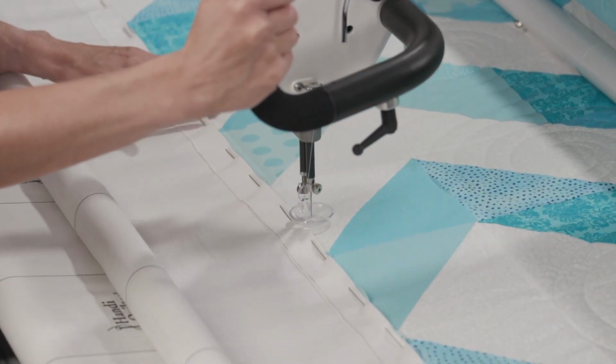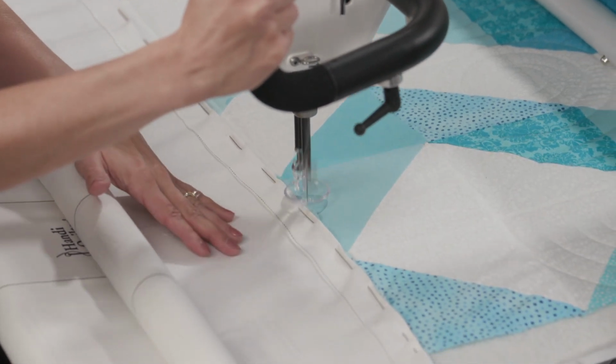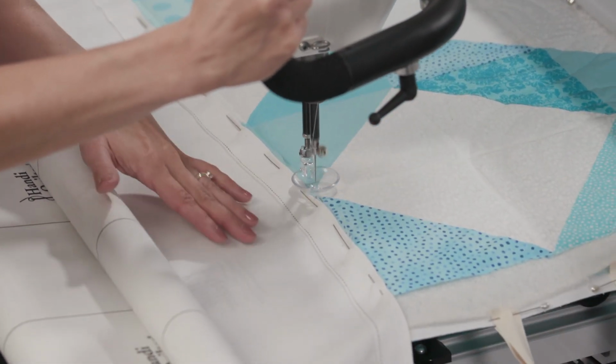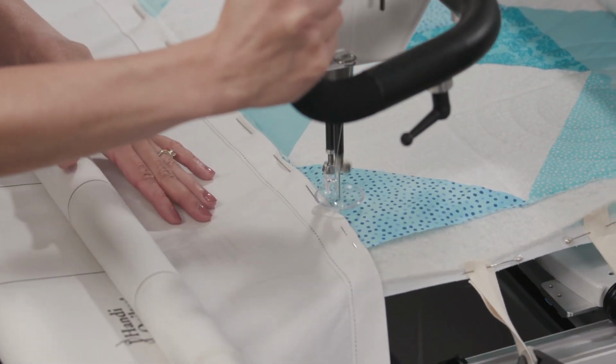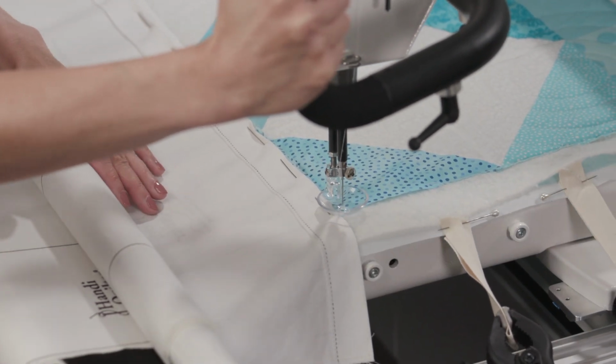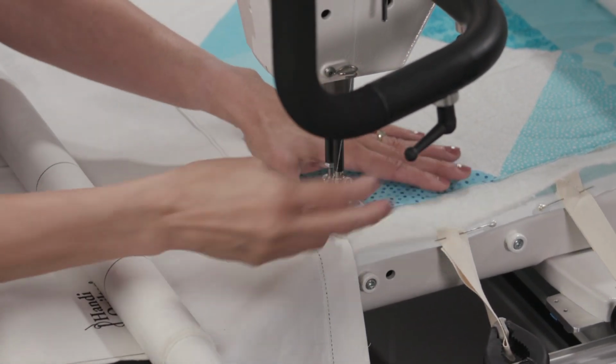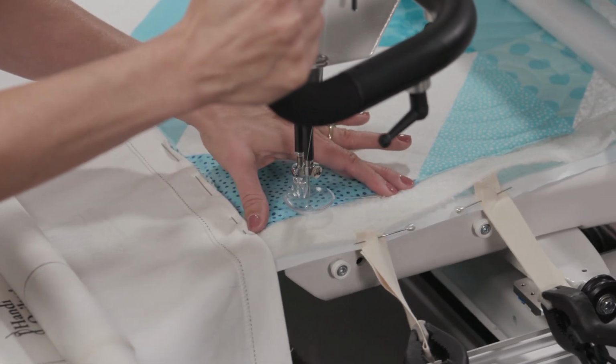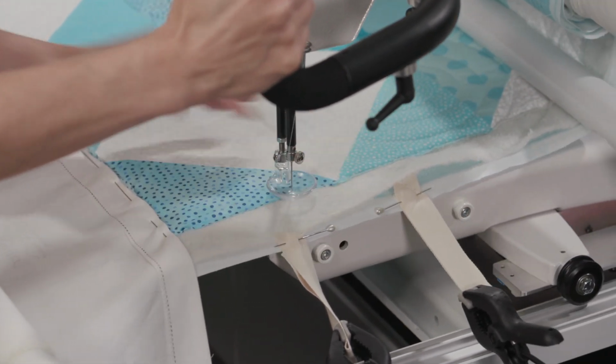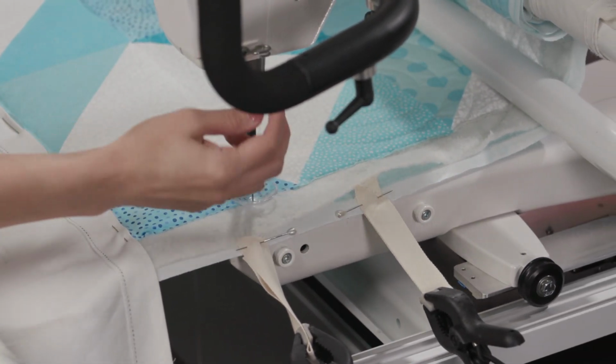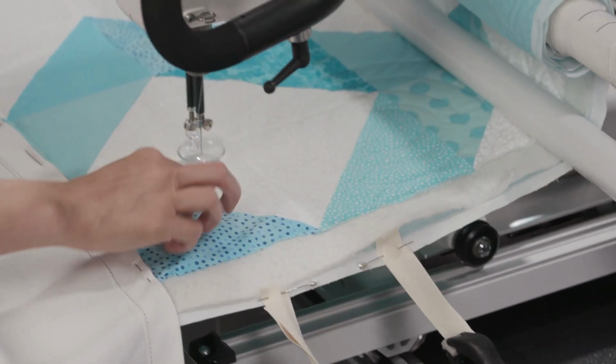So you're doing a basting stitch, about an inch, half inch up from your pins? Yeah, about half an inch up. And I'm actually going to go up my side here too, just since I'm already here. Okay, so let's pull up our bobbin thread.